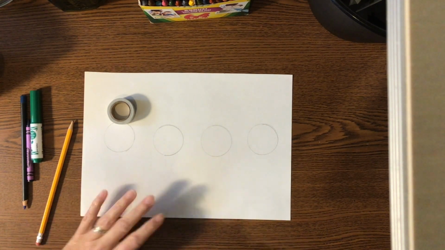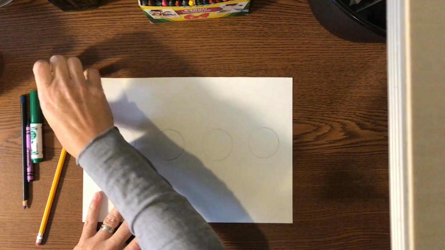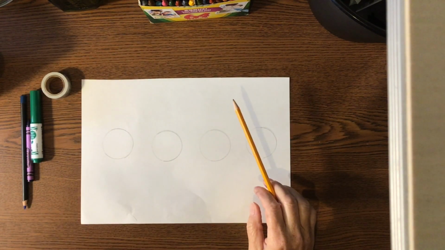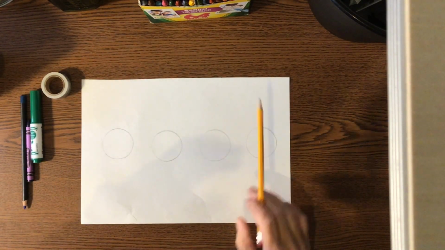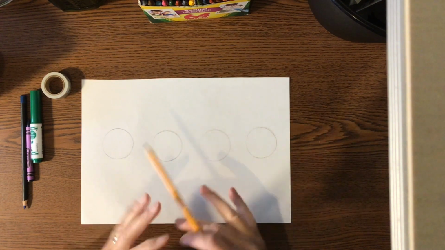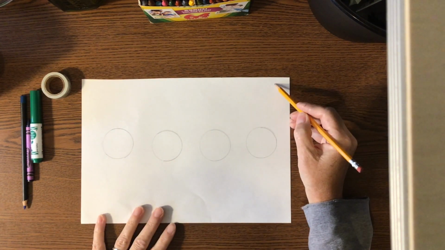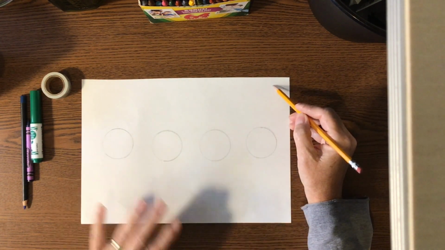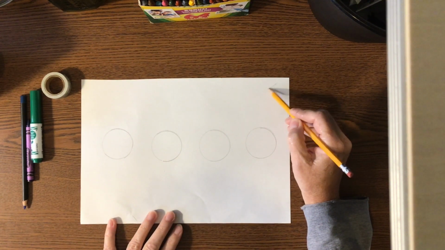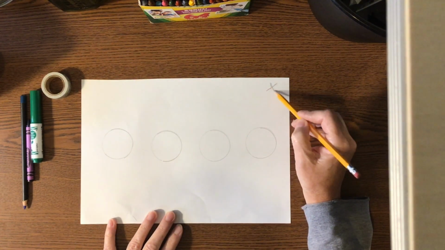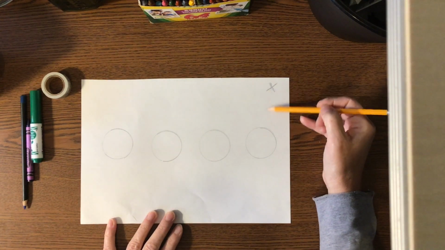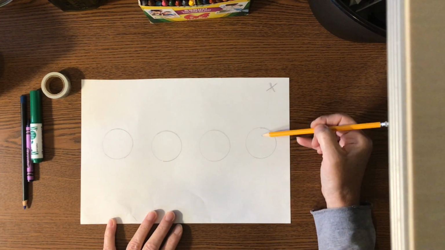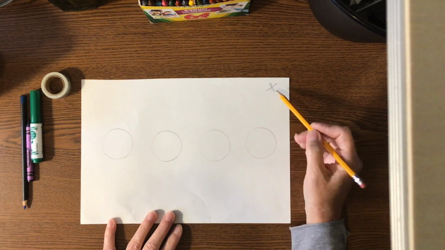So I've got my shape and I want to create a form. So the first thing I need to do is find a light source. To make these have a form, we want to make it look like it has a dark side and a light side. So I'm going to pick one spot for all four of them. And I'm just going to say this X over here in the corner is where my light source is. So just think about if my light's here, it's shining on that spot on that circle.